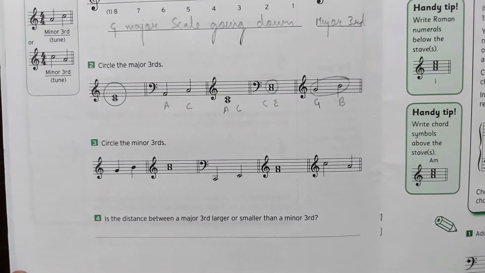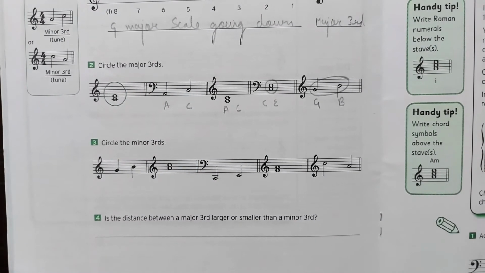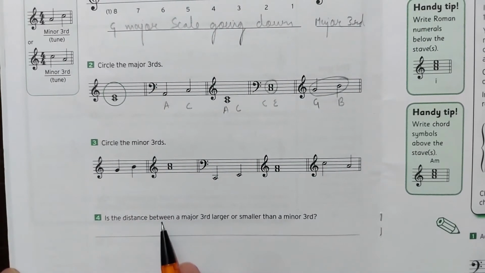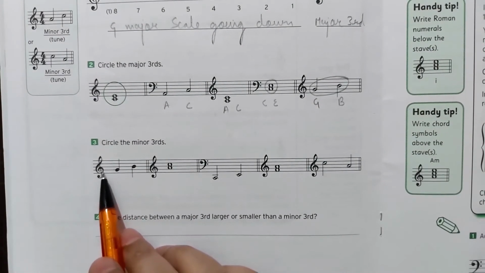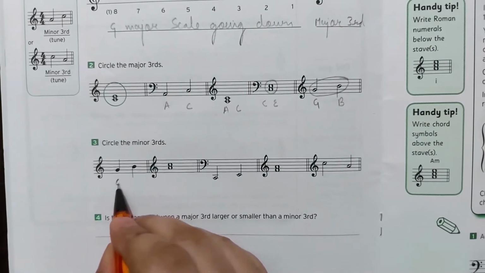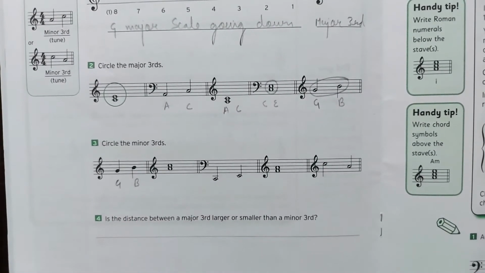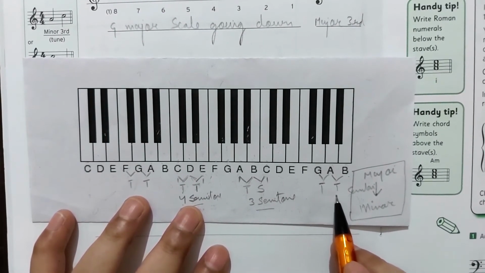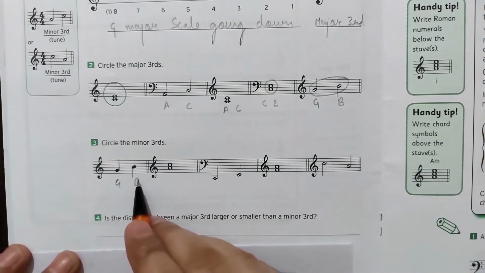to the next one. Okay, now the next one you can see it says circle the minor third. So in this one we have to mark the minor third. So we start from the first one. If you see this treble clef, this is note G, and this is B. So we know from G to B we have 2 tones. That means it's a major third. So this is a major third.